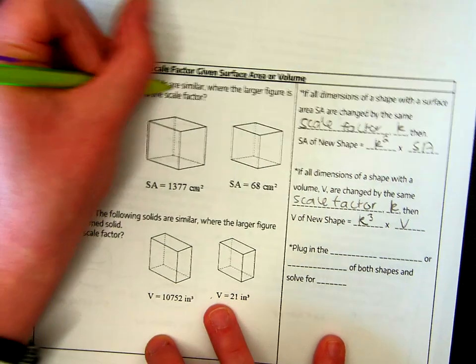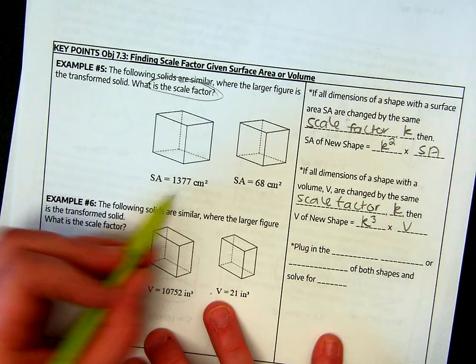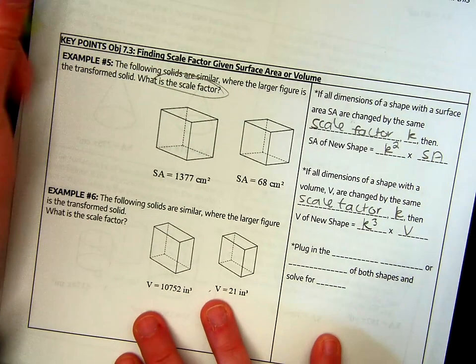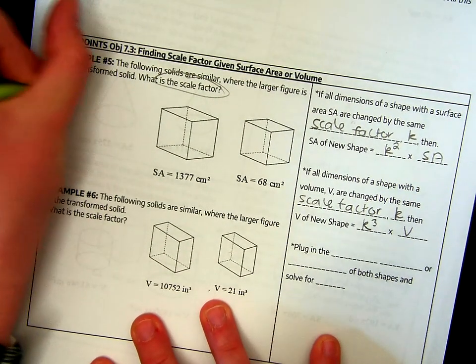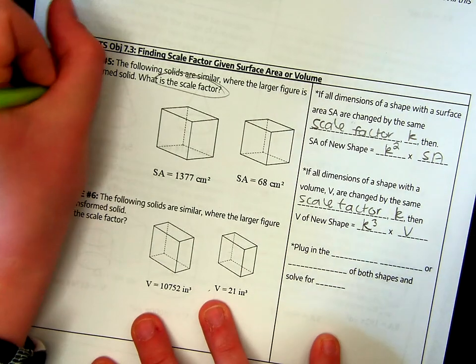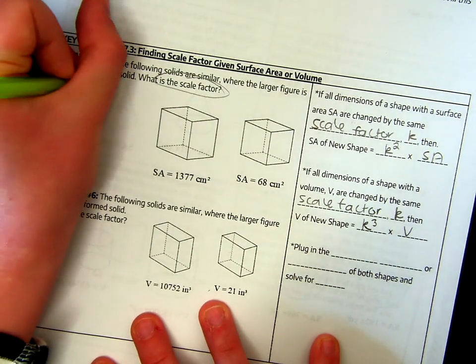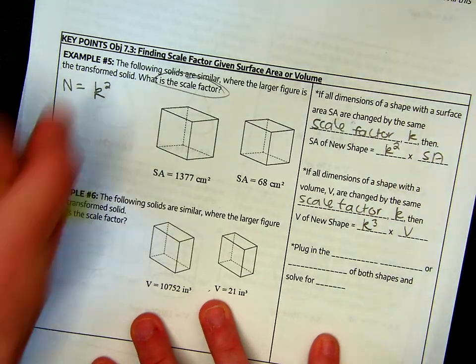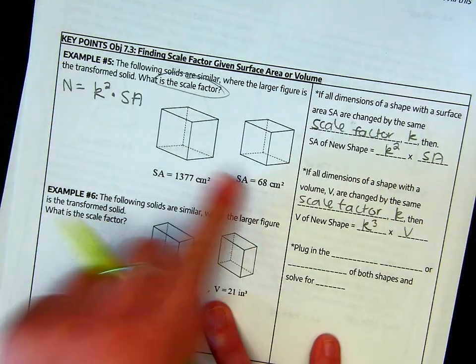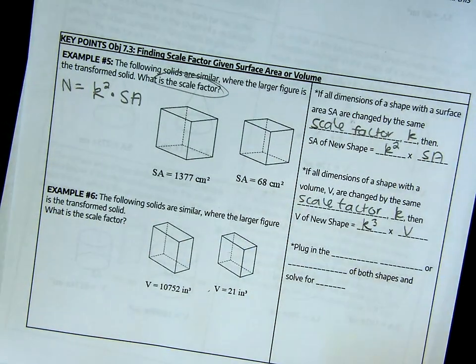So basically, I can use this idea here. To get that new surface area, I'll call that N for new, the scale factor K squared was multiplied by the surface area of the original figure.